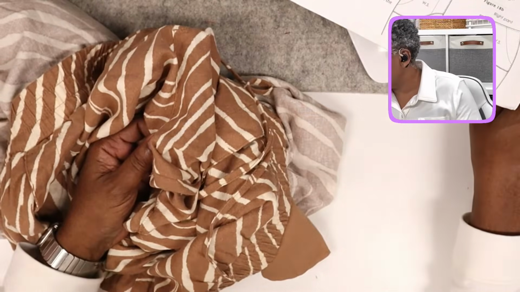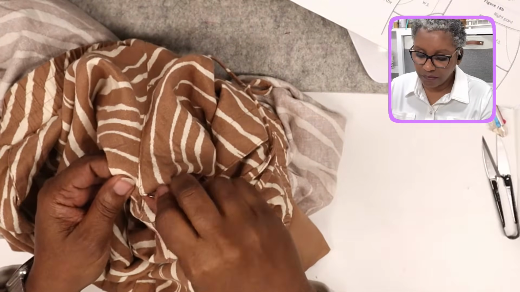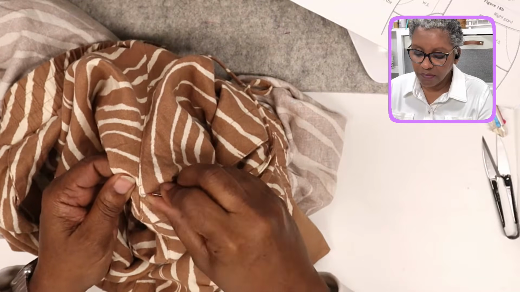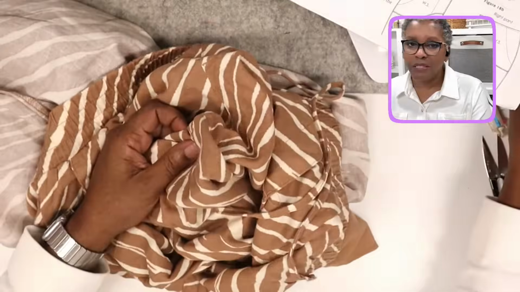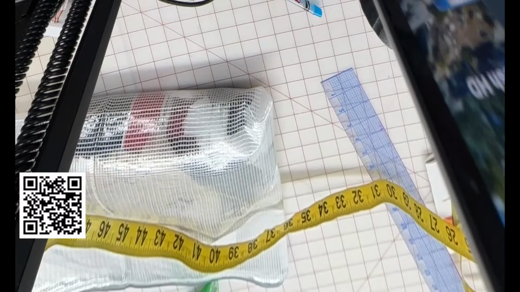Oh, I know. I can see it on my little stream deck. Okay, let's go back to me so you guys can see what I have going on. Where is my camera phone? This is my phone. Look at this, you guys.